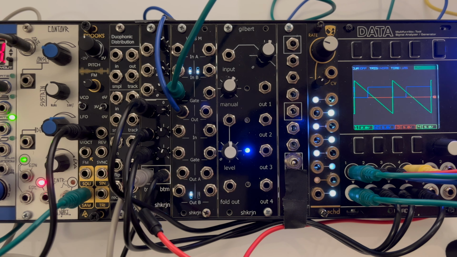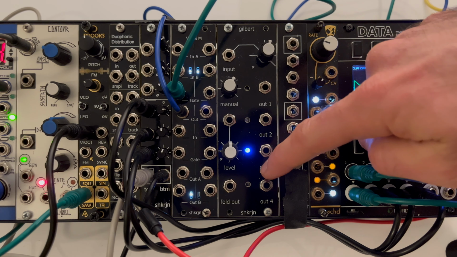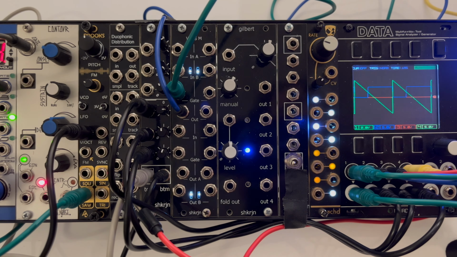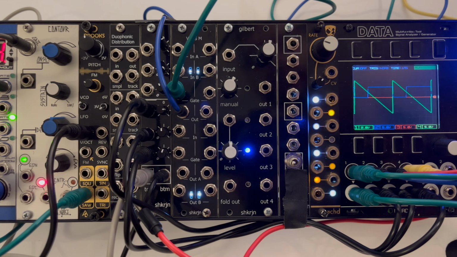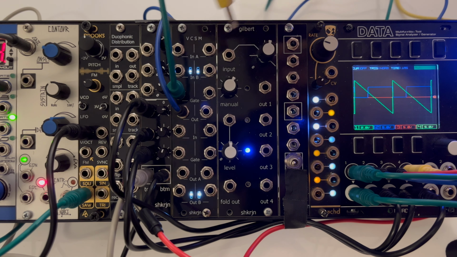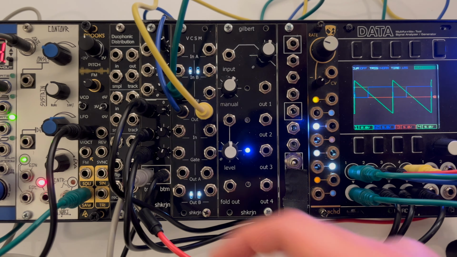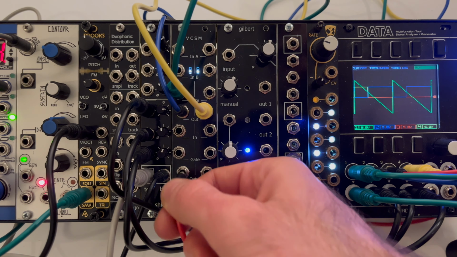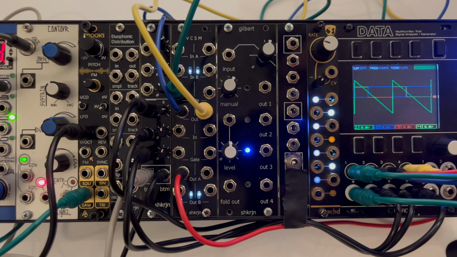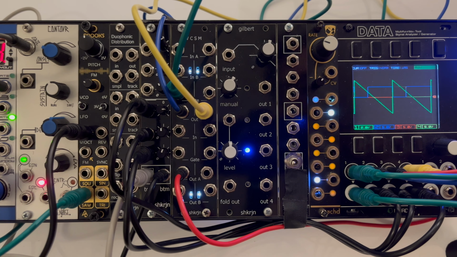By using Gilbert, we can crossfade between these different square waves. First, I'm going to bring the other square waves up on our oscilloscope, and I should note that they're being multed and mixed together with the bottom section of mix 6. So I'm going to take 3 of Gilbert's outputs and apply them to in A on 3 different switches.